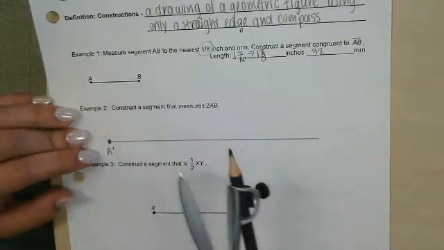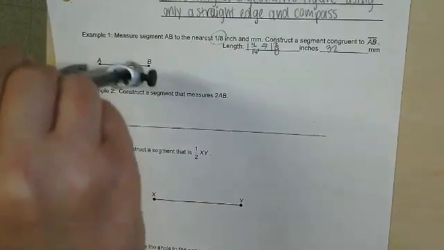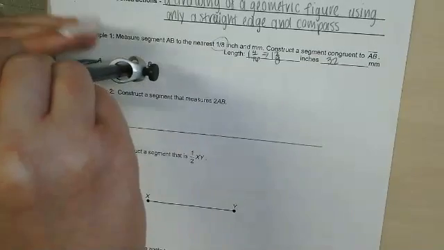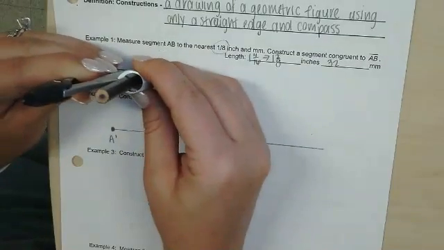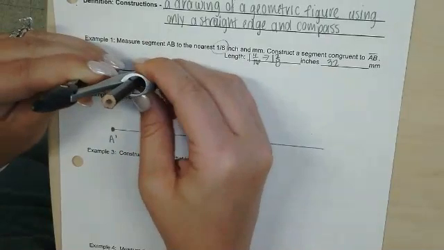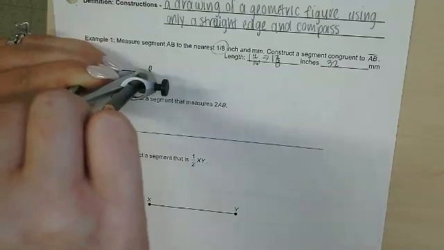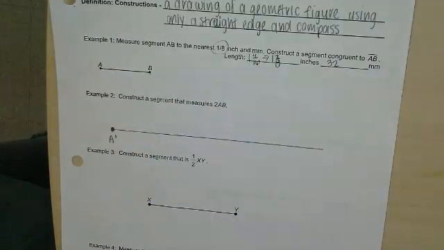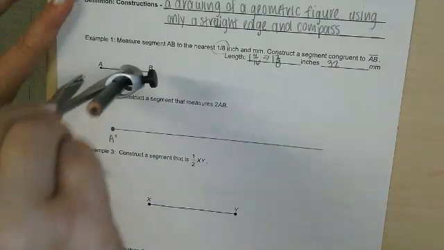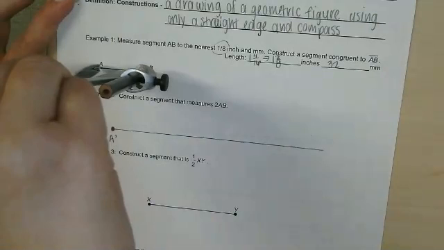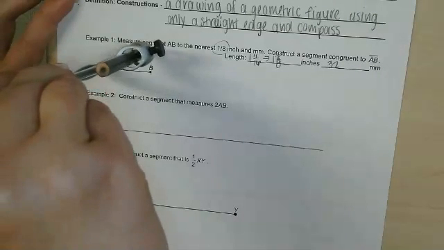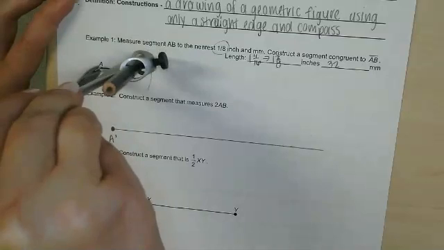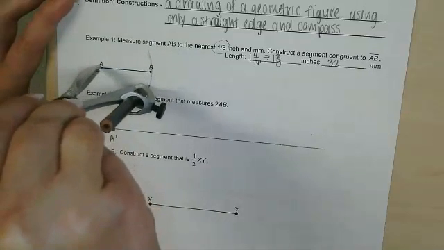Once you have that, you are going to stand up your compass, making sure that your pointed end is on the point A, and pencil end is on point B. You're going to hold it from the top of the compass up here. And you're just going to hold your paper still and move that compass back and forth like this to make an arc through the point B.